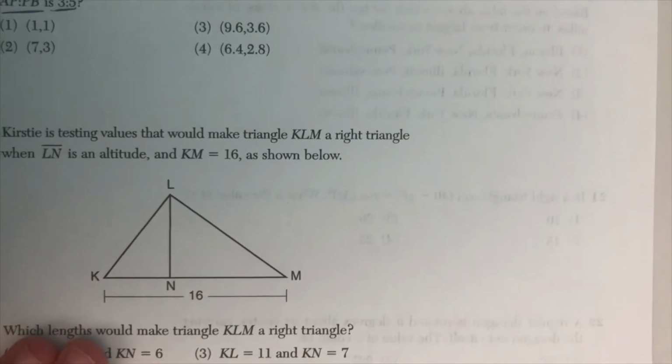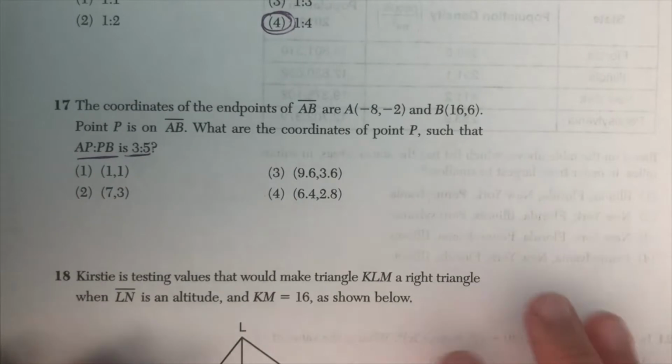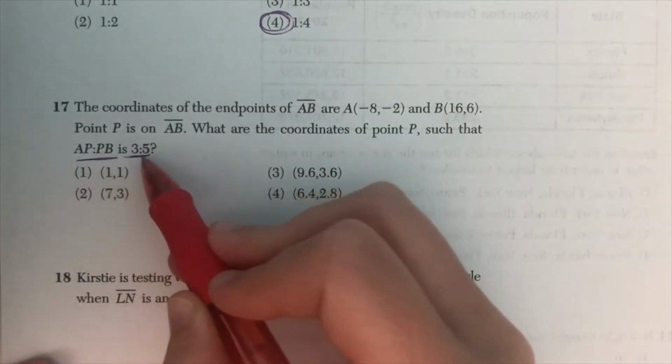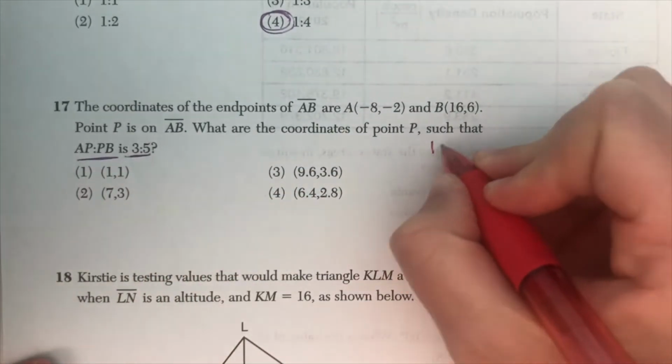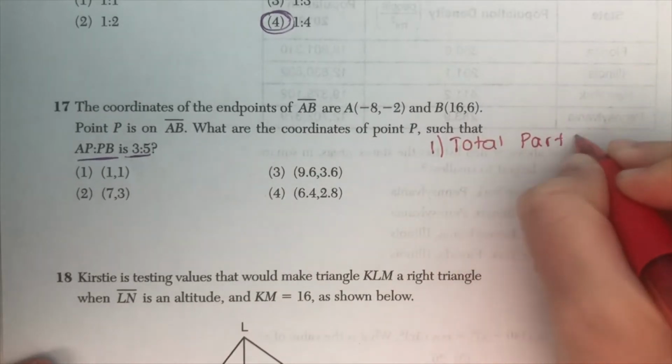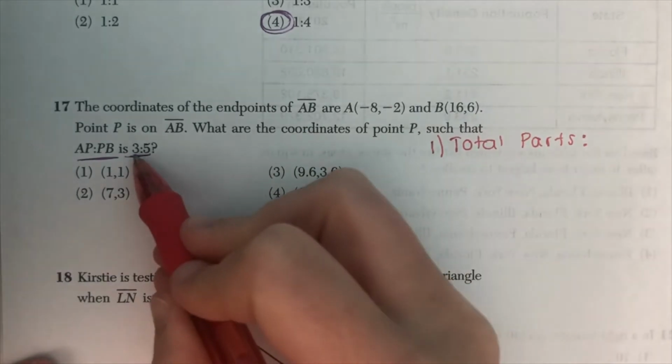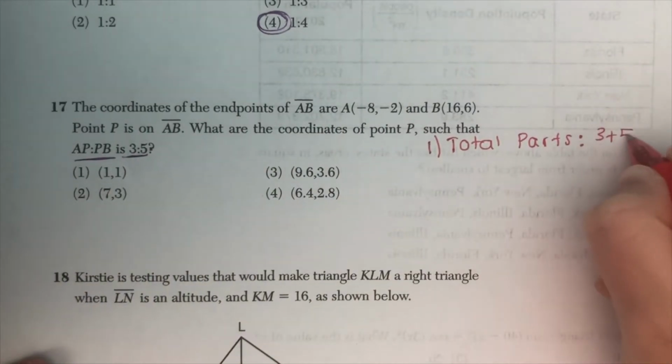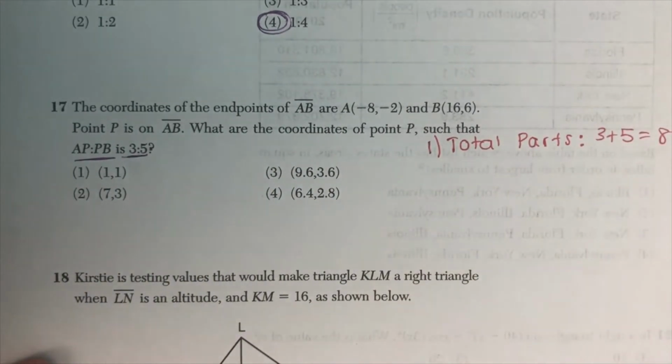So what are the coordinates of point P such that AP to PB is 3 to 5? So my first step here is to find the total parts. And in order to do this, I just add up the ratio. 3 plus 5 gives me 8.